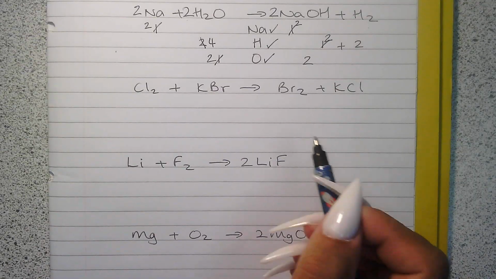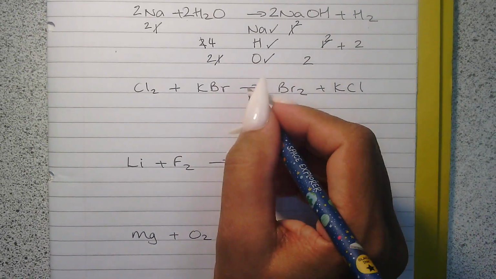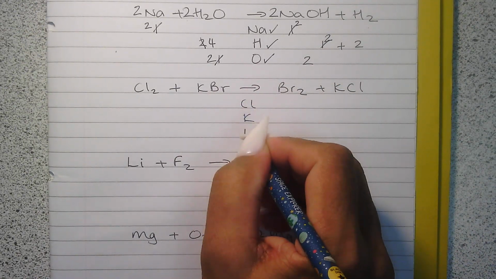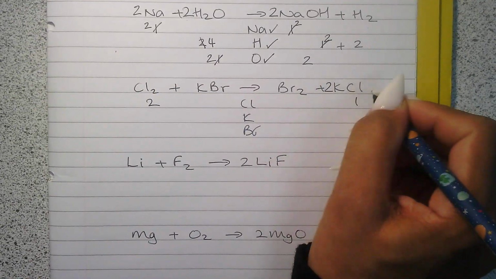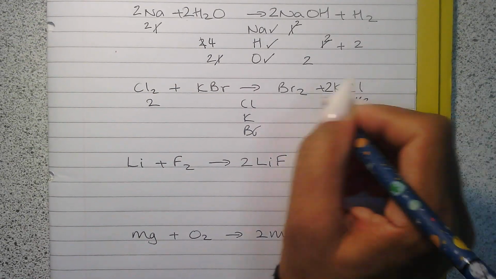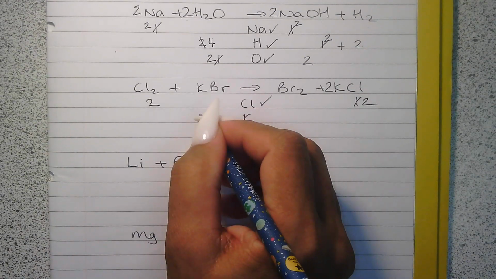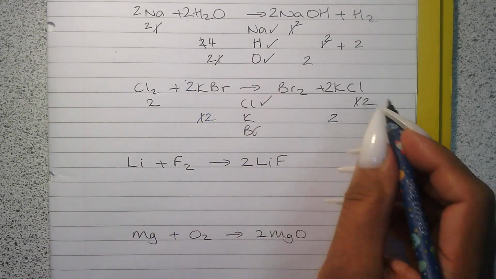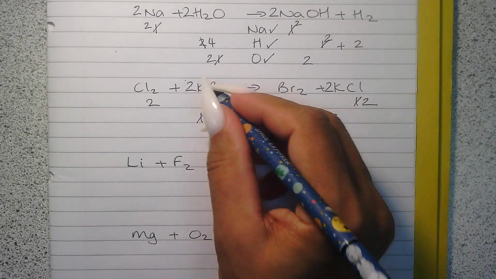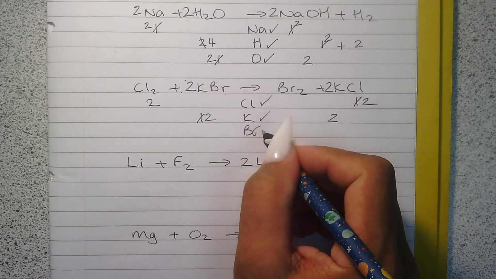I'm going to quickly go through the second one in exactly the same way. Chlorine, potassium, bromine. Got 2 chlorines, 1 over here. I'm going to add a 2 to balance that up. That works. I've got potassium, 1. I've got 2 over there. I have to add a 2 there to give me 2 here. That balances up. My bromines, I've got 2 and 2.